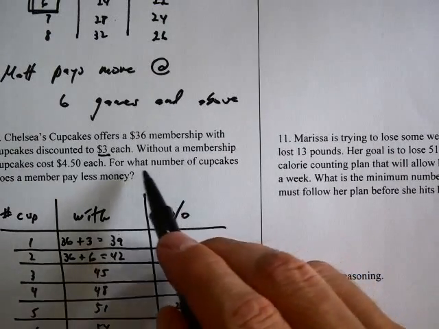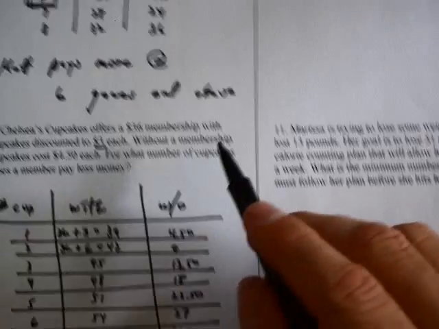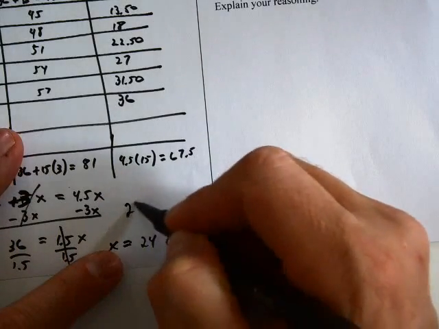It asks for what number of cupcakes does a member pay less. So obviously it's one more. The answer is 25 cupcakes.